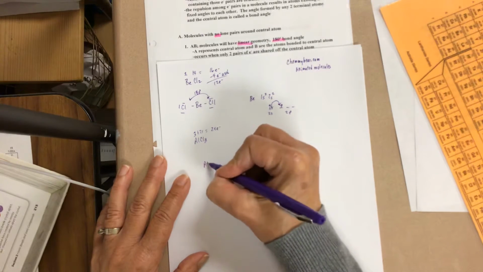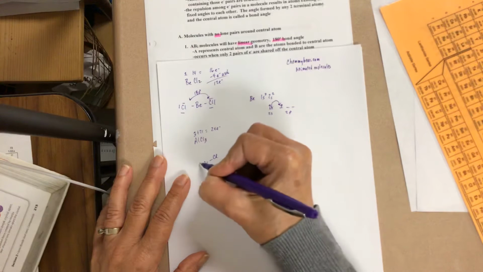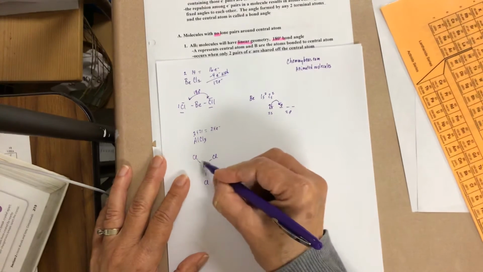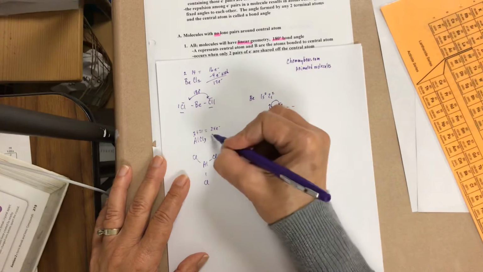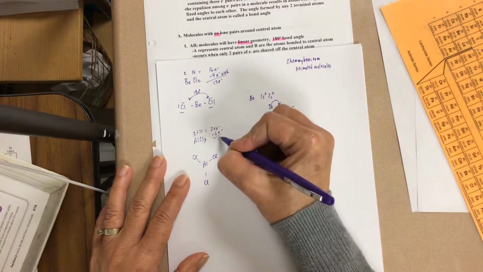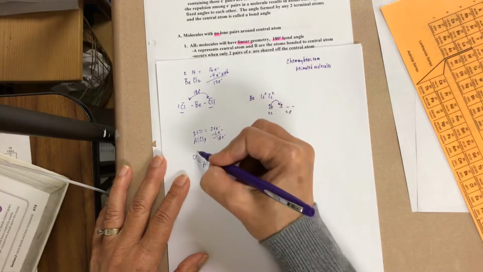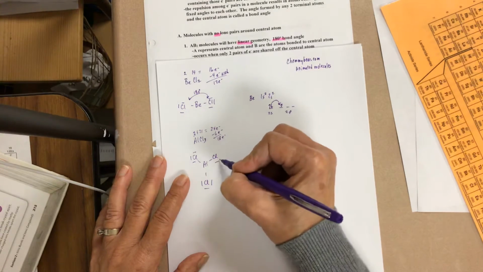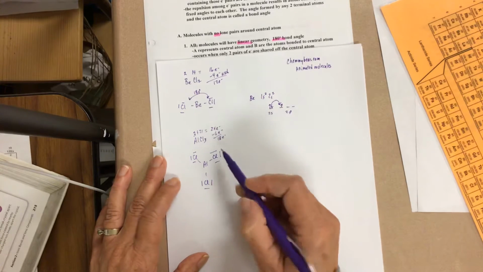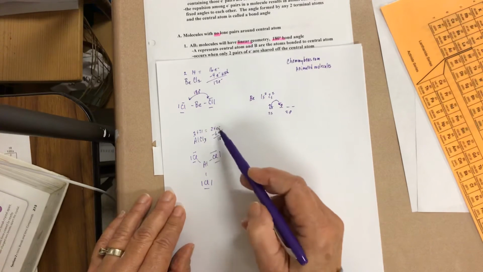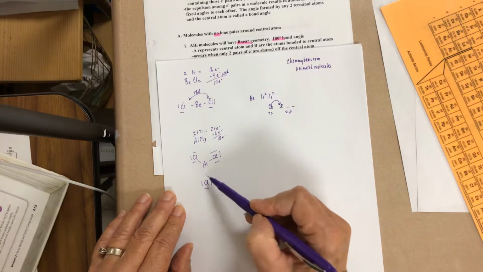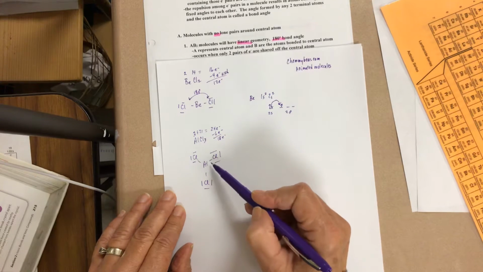So we have Al, Cl, Cl, Cl. We have 3 single bonds, 2, 4, 6, minus 6 electrons. That leaves us 18 electrons, or 9 pair. 1, 2, 3, 4, 5, 6, 7, 8, 9. Go back and count to make sure you did not use more electrons than you were allotted. 2, 4, 6, 8, 10, 12, 14, 16, 18, 20, 22, 24.